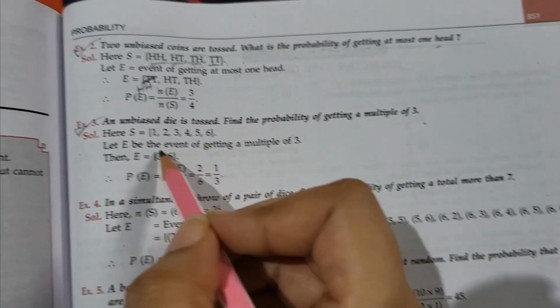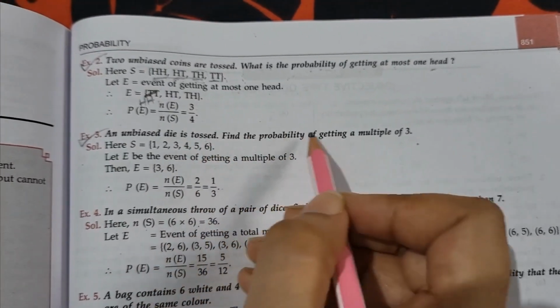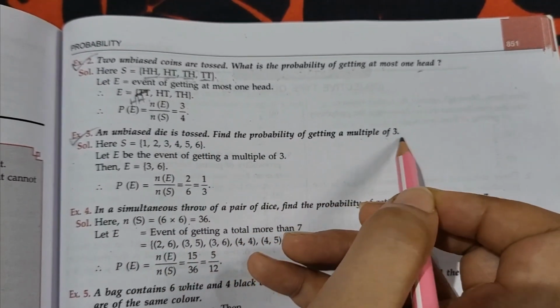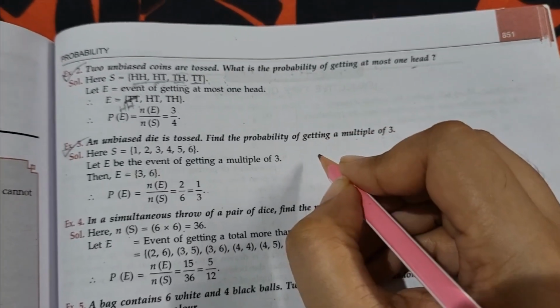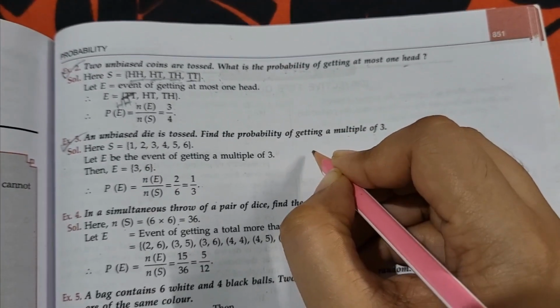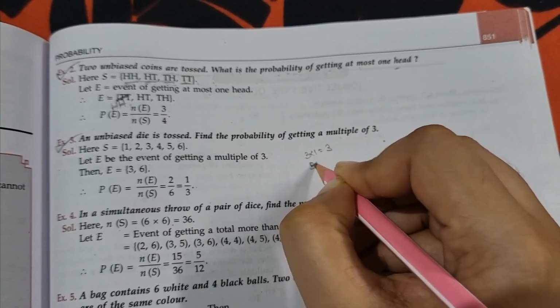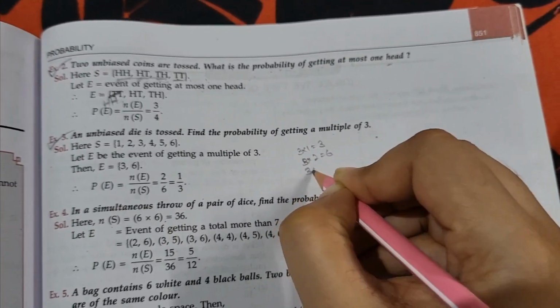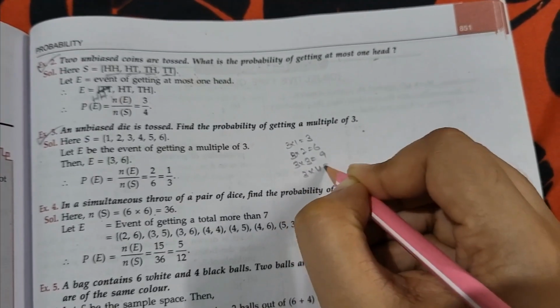Okay, the third. An unbiased dice is tossed. What is the probability of getting a multiple of 3? Now, what are the multiples of 3? In the timetables, we have seen that 3 into 1 is 3, 3 into 2 is 6, 3 into 3 is 9, 3 into 4 is 12.